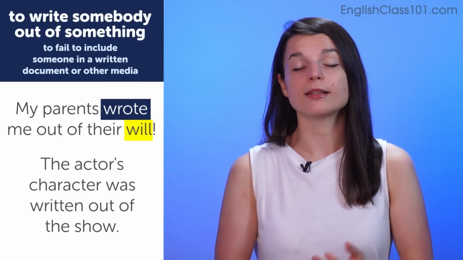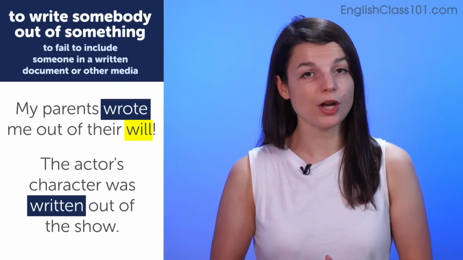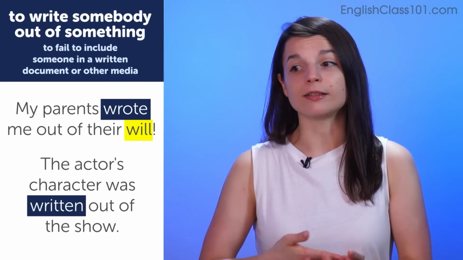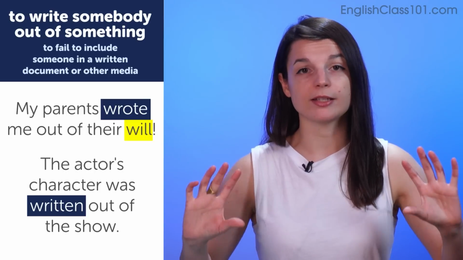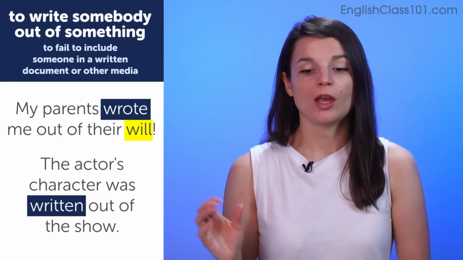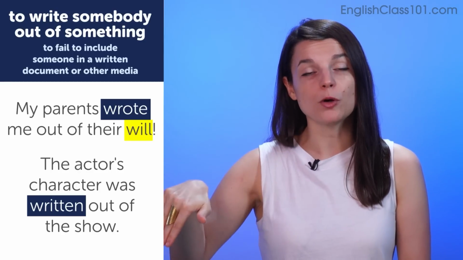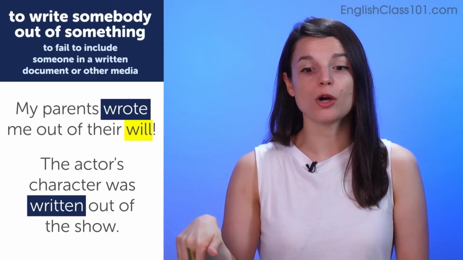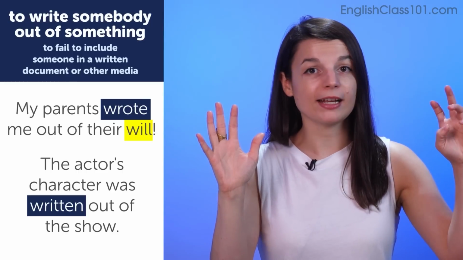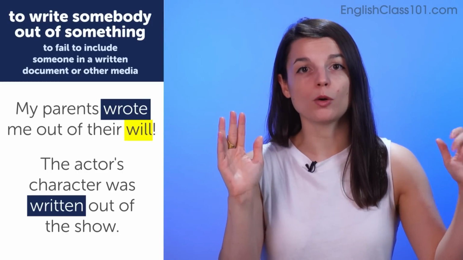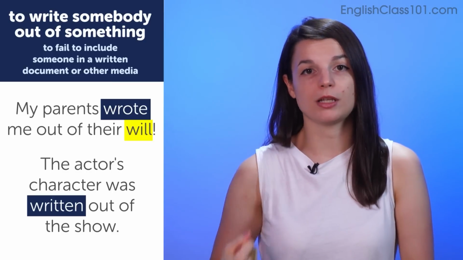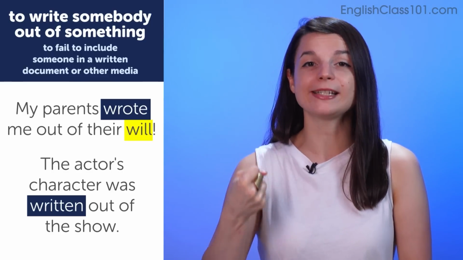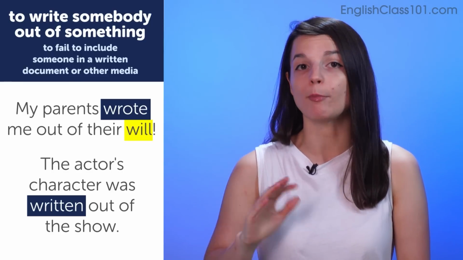The next example is the actor's character was written out of the show. This is used if an actor needs to leave a show or an actor is fired from a show, for example. In this case, it's not a written document. In this case, it's a piece of media, like TV, for example. So an actor who is written out of the show, or the actor's character who is written out of the show, means the people who are writing the show, writing the script for the show, choose to write the show in such a way that the actor's character disappears. So the actor's character is written out of the show. They are no longer a part of the story.